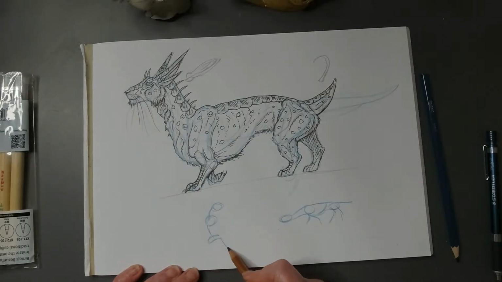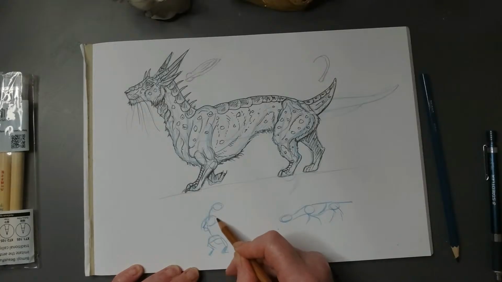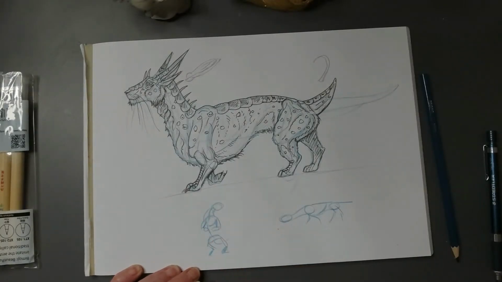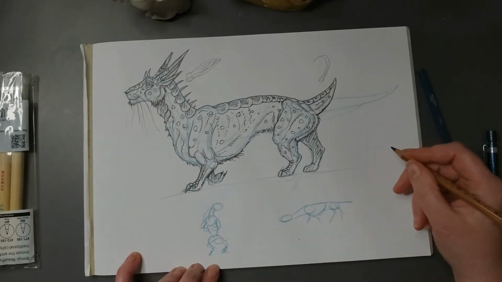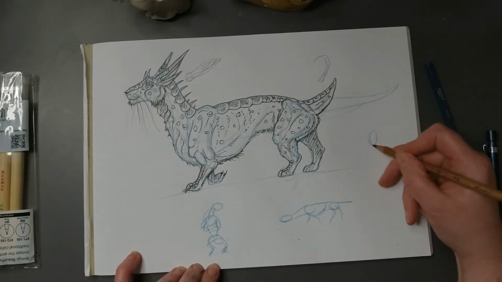So I can have a look at the more dynamic poses. How would this animal look from above?